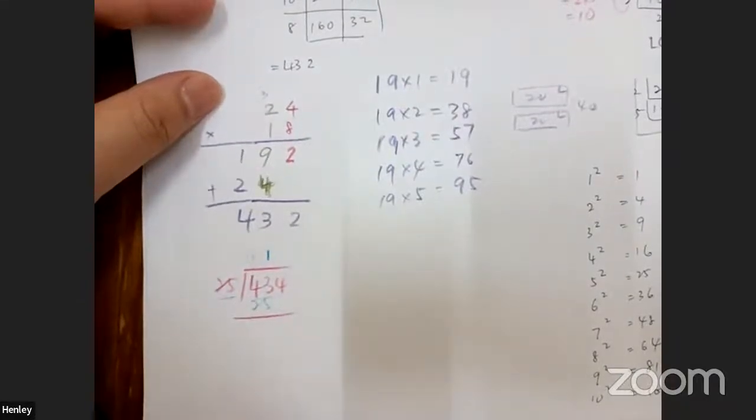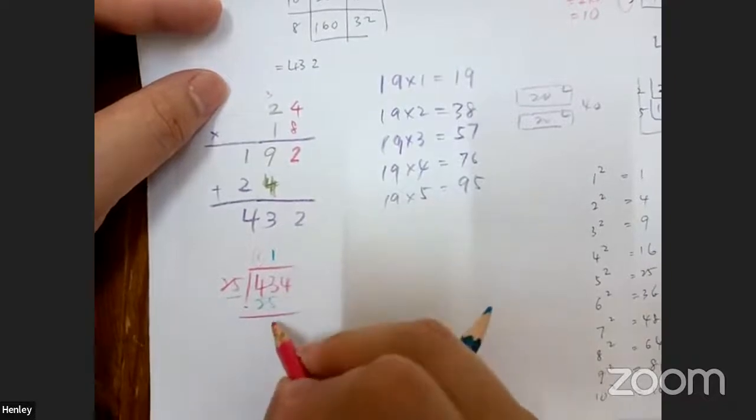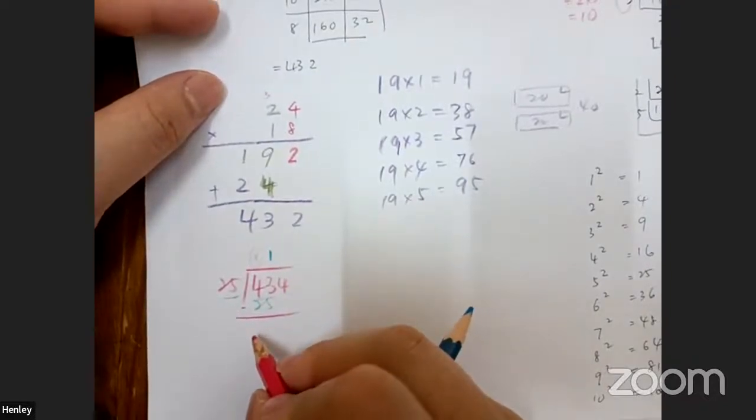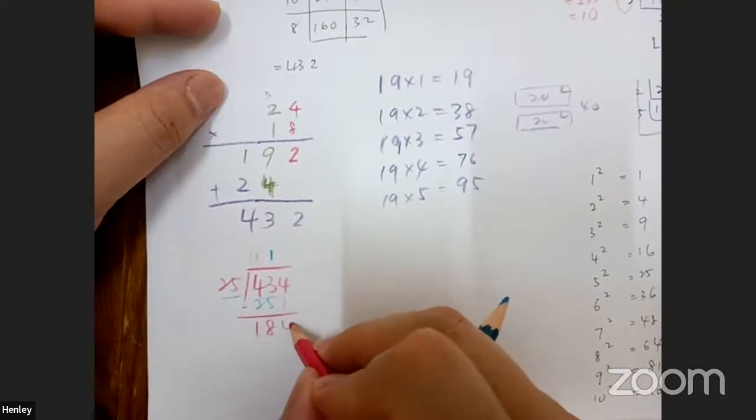So what after this? I should do a minus. So it's 18. Then the 4 should be dragged down. So 184. There's another thing I hope that you can do as I show you.